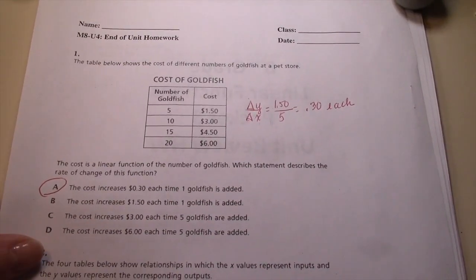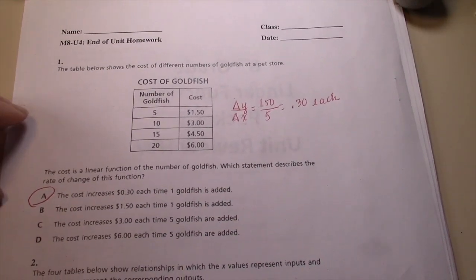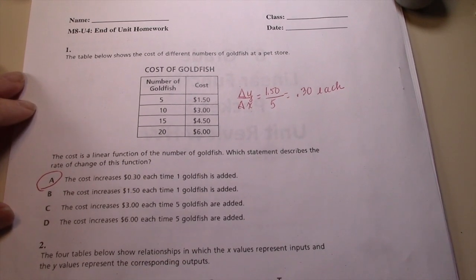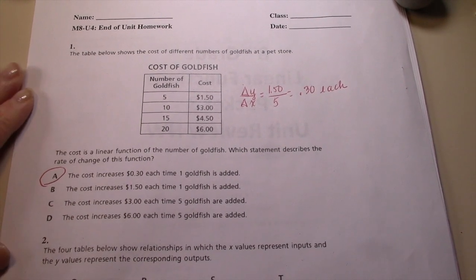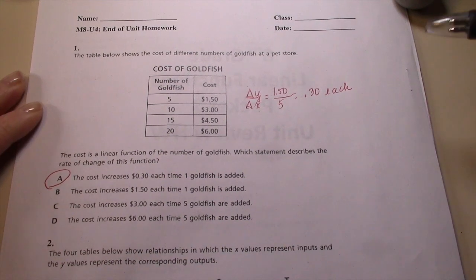First page. A lot of these questions are from the state tests, sample questions, so you should make yourself familiar with them. It would be wise. Okay.